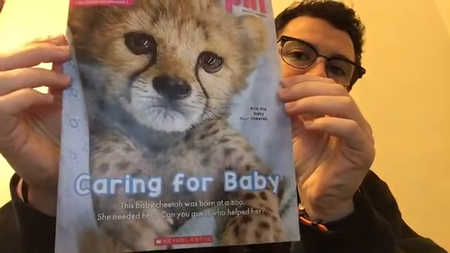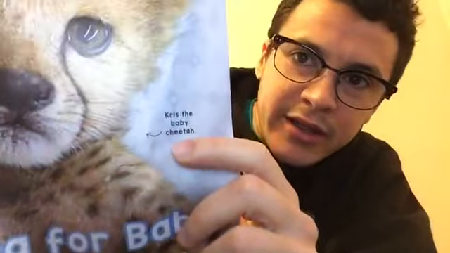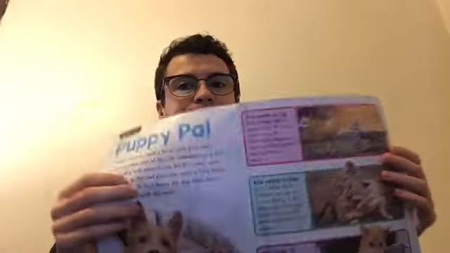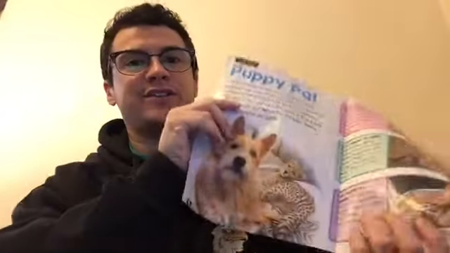Alright, so I'm thinking in my brain right now what this text is telling us and what we need to think about when we are reading the text. So this baby cheetah was born and she needed some help. So I think we're going to learn about who helped her. We can also see this label right here. It says Chris the baby cheetah. So we know that the cheetah's name is Chris. Alright, so let's get started reading.